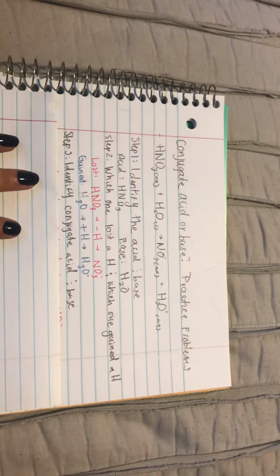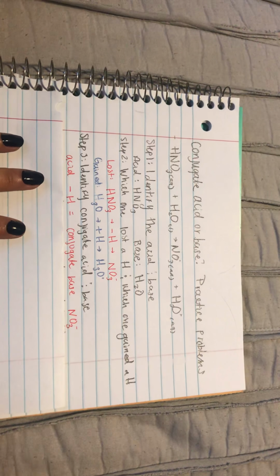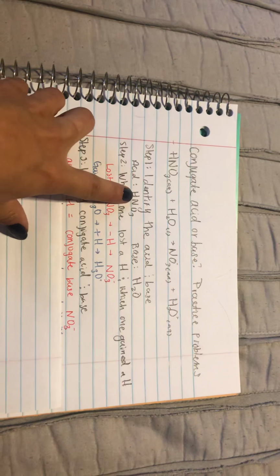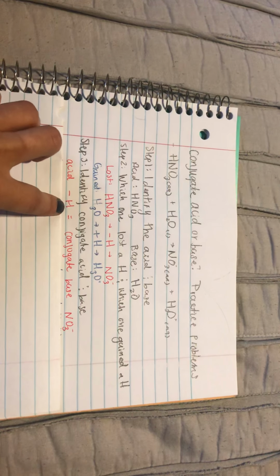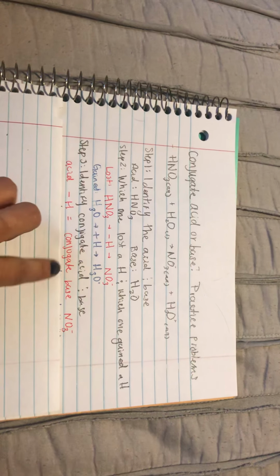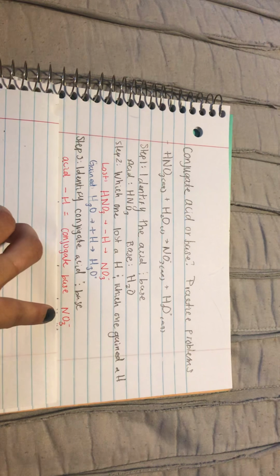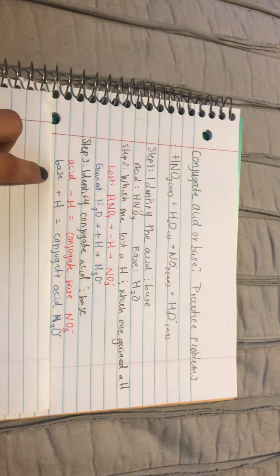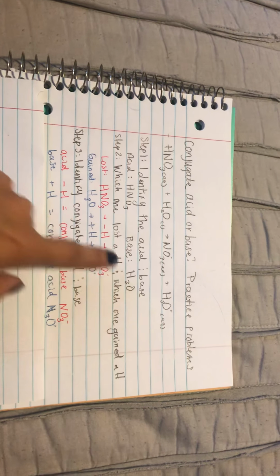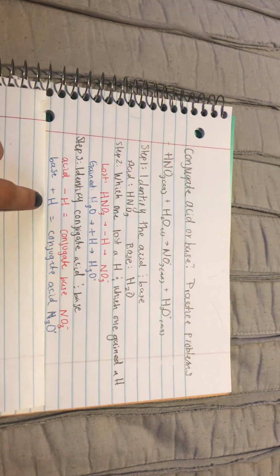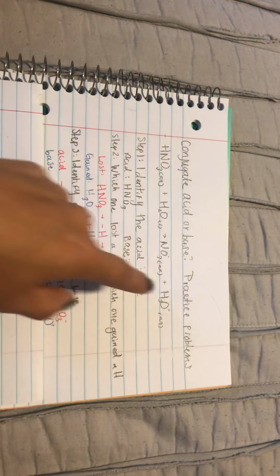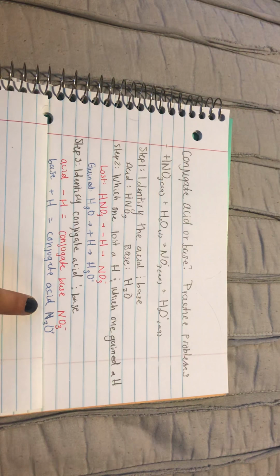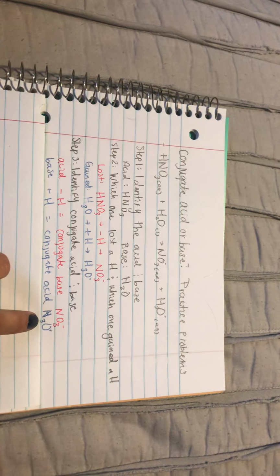Step 3 is to identify the conjugate acid and base. The acid, which was HNO3 minus the hydrogen, is now the conjugate base, which is NO3. And the base, which was H2O, plus a hydrogen, which became H3O, is now the conjugate acid, H3O.